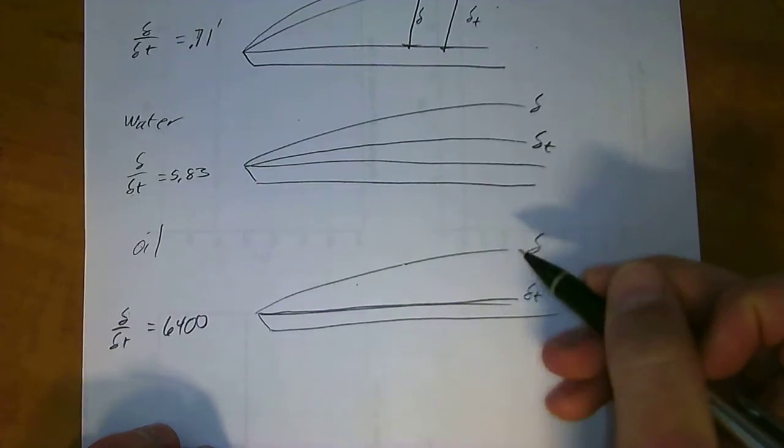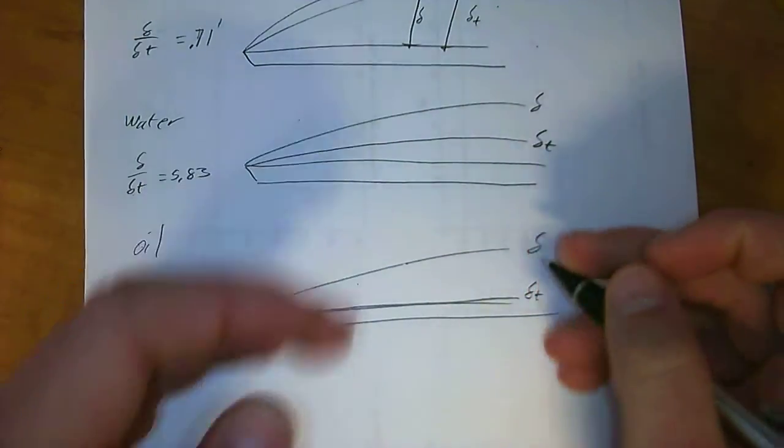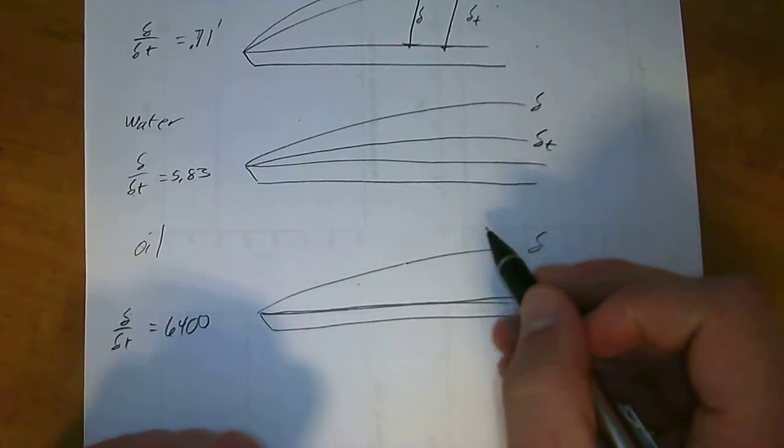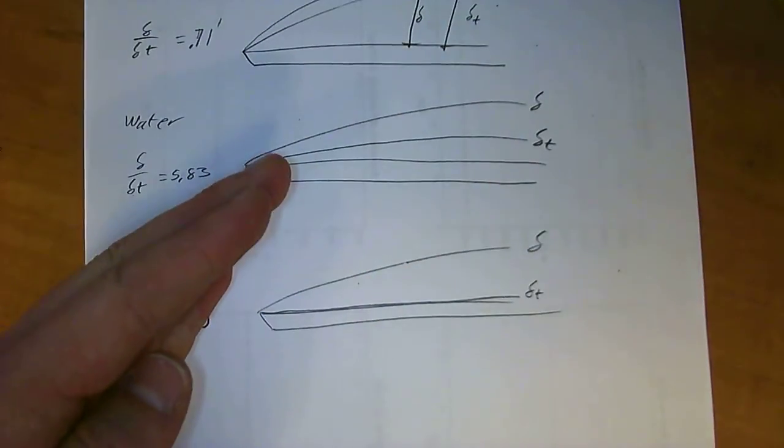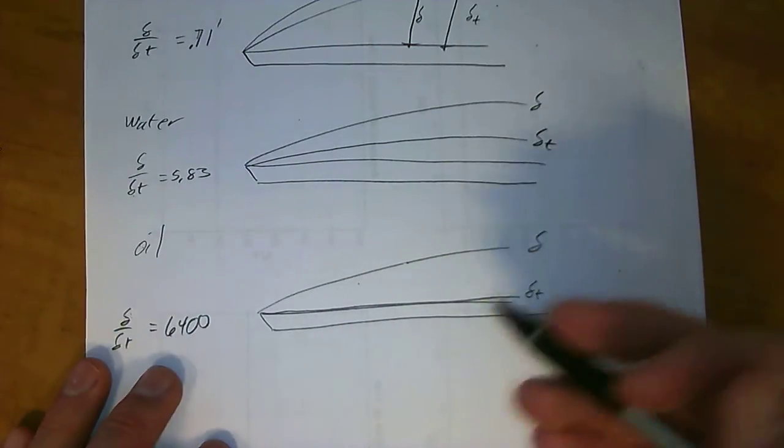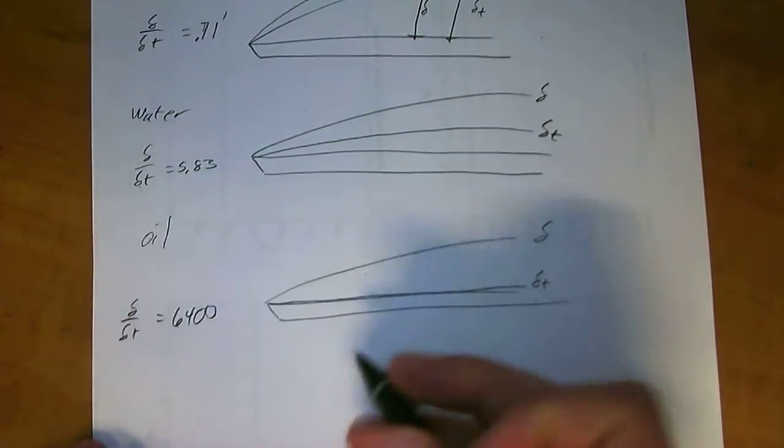So it makes sense that the thermal boundary layer would be used up and get to the point it needs to be very closely. But at the same time, oil is also a very slow and viscous fluid. So the velocity boundary layer is going to be way farther out than the temperature one. That's kind of what you can look at. This is a very obvious example of that.